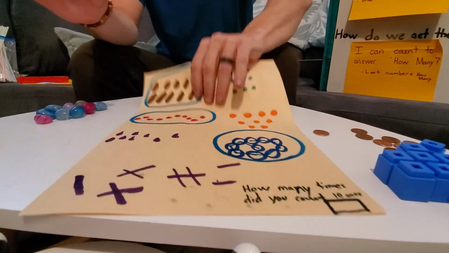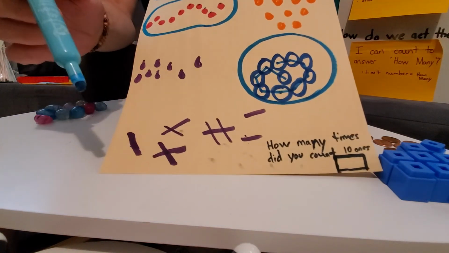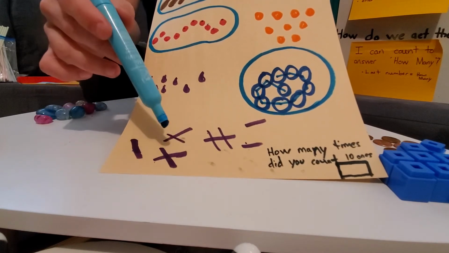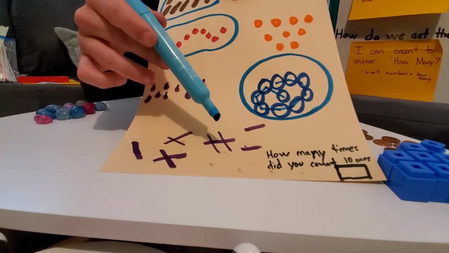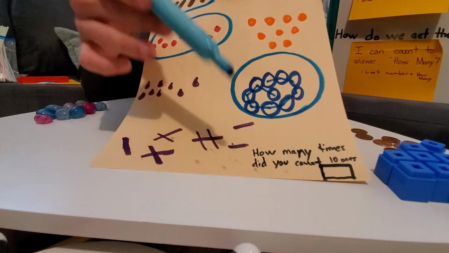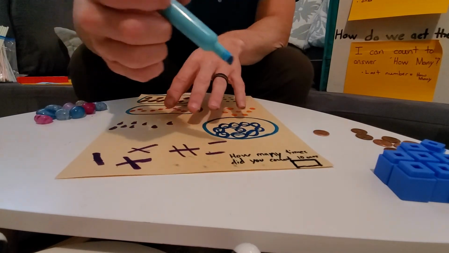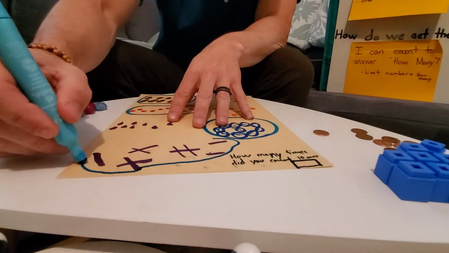And then this is a group down here, guys. These are little lines drawn, and we wanted to touch and count each individual line. So here's 1, 2, 3, 4, 5, 6, 7, 8, 9, and 10. You're right. So we can circle all of our lines also.